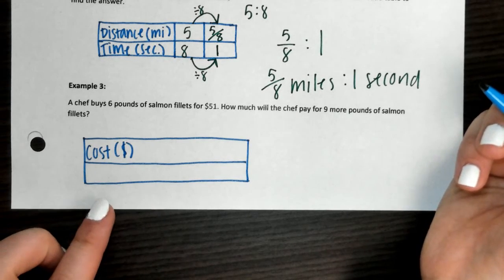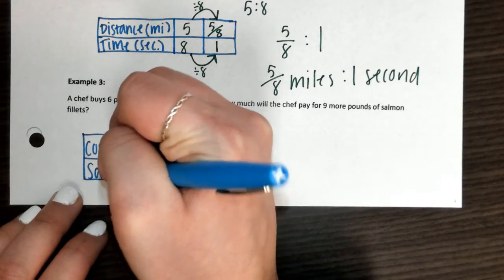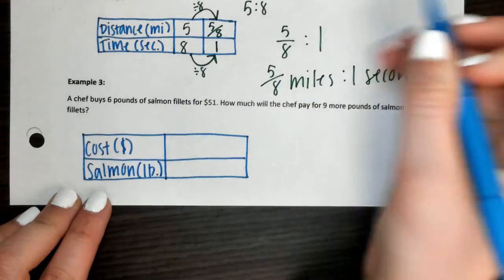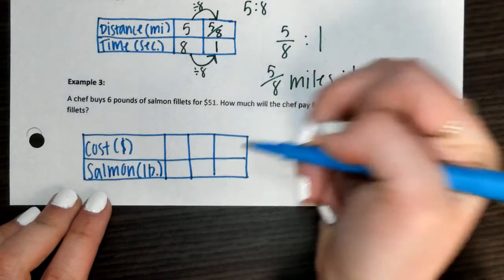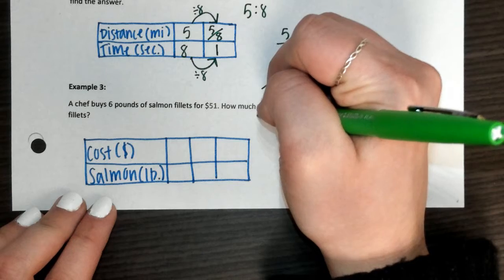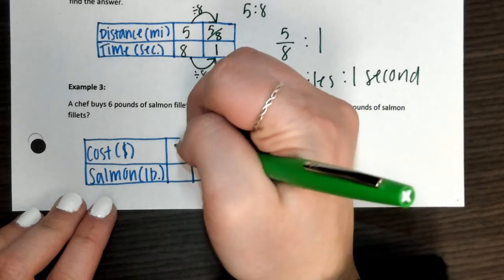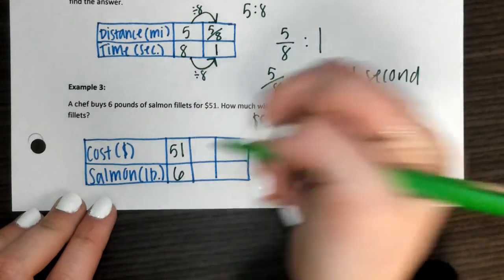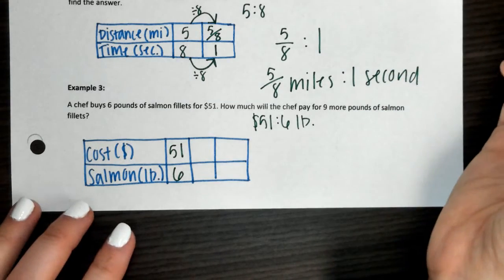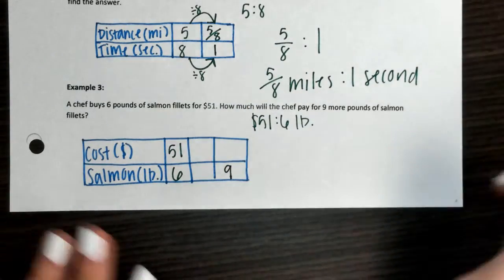And then my second one, buy 6 pounds of salmon fillets. So I'm going to do salmon in pounds is my label. So I know that the starting ratio is $51 to 6 pounds. So 51 is going to go for the cost, and it's 6 pounds. So I know that I need to get to 9 pounds. So I'm going to put that there because it's matching up with pounds.